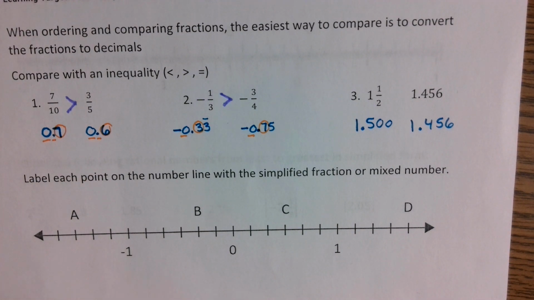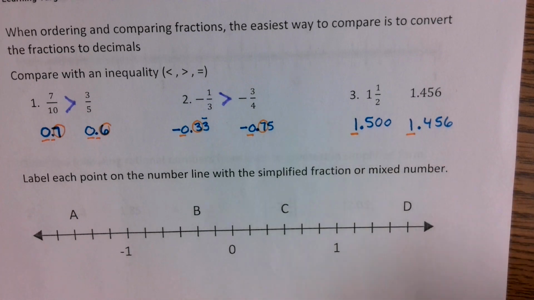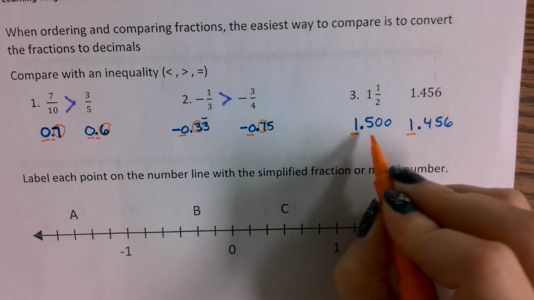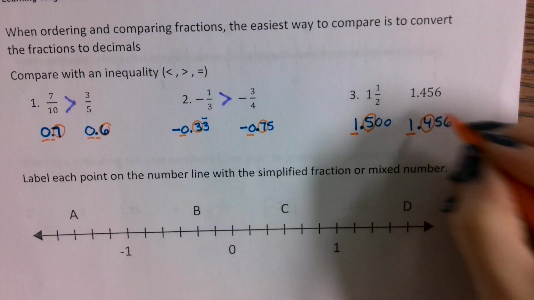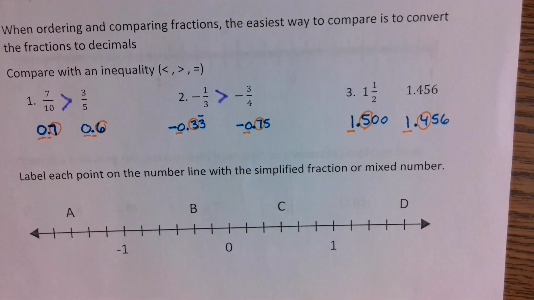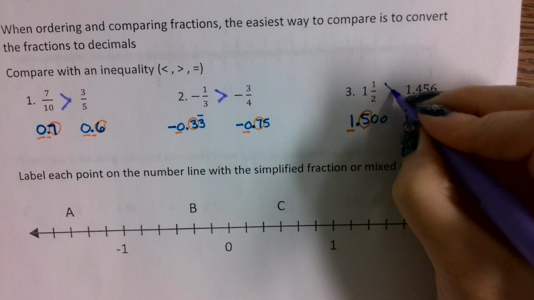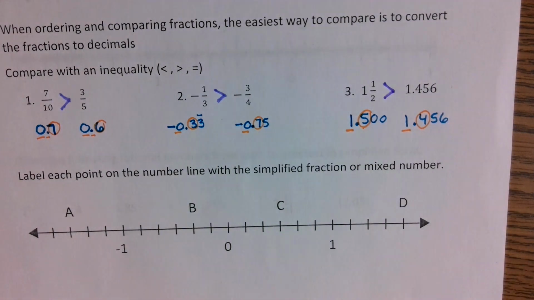Like I said before, you are comparing each place value. These ones are the same, but when I look at the 5 and the 4, they are different. So I'm comparing this 5 to this 4, and 5 is bigger than the 4. So that means 1 1/2 is greater than 1.456.